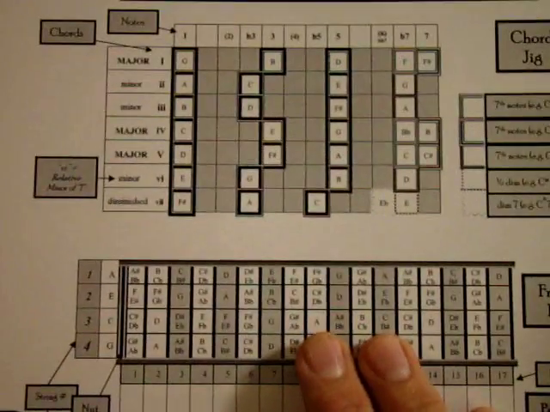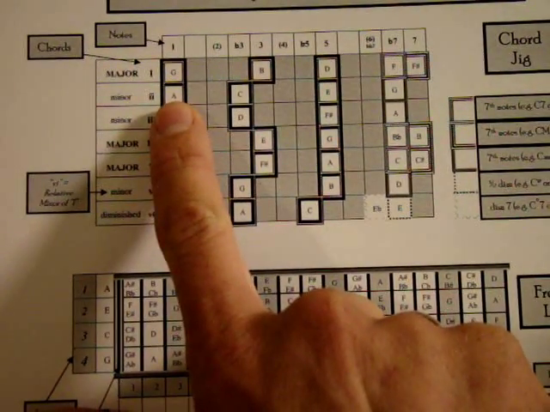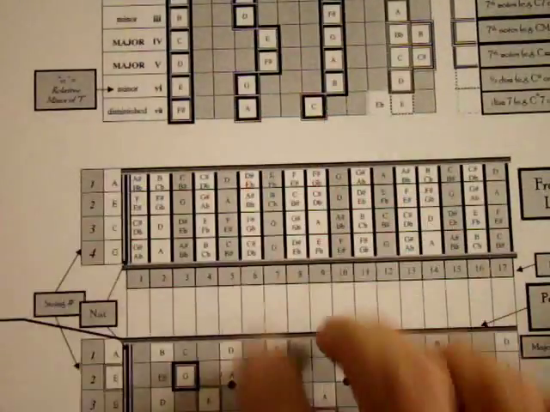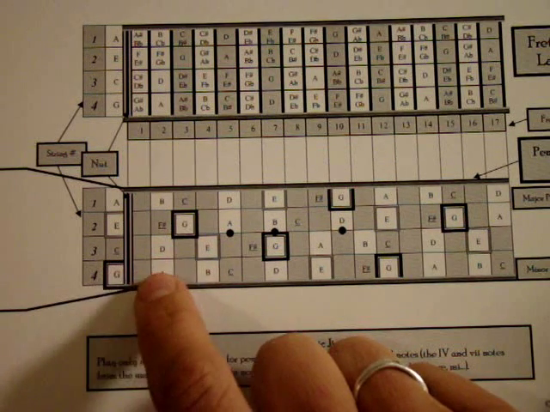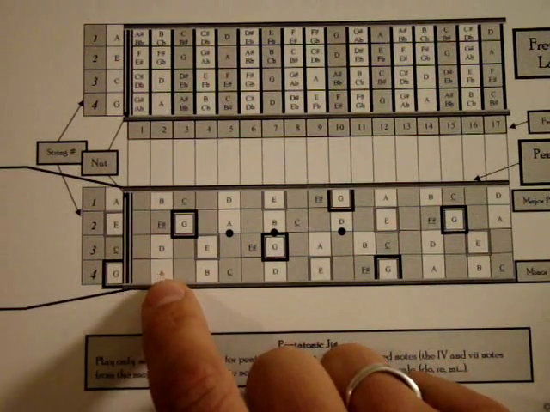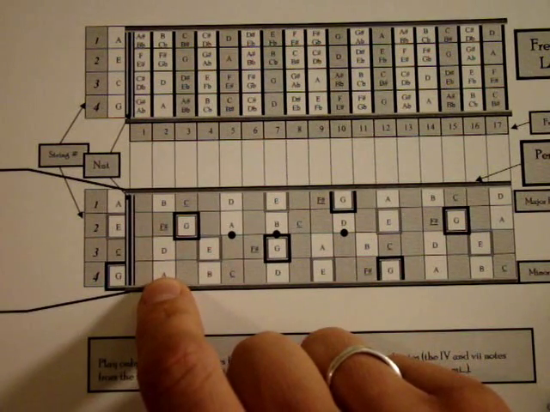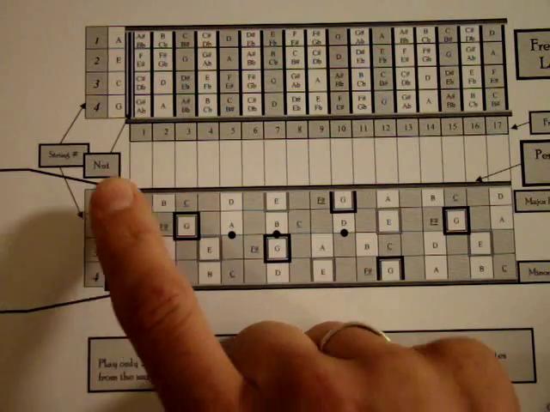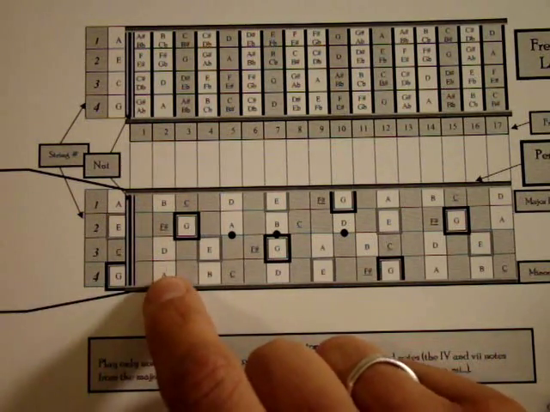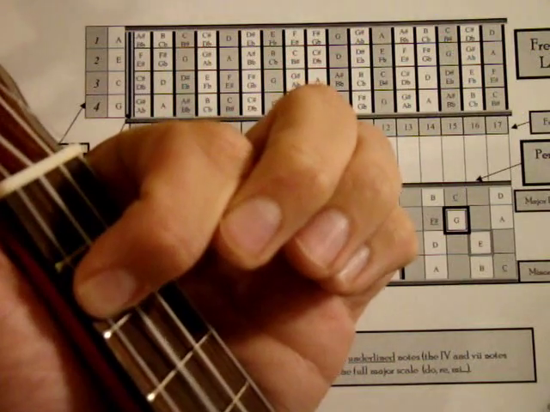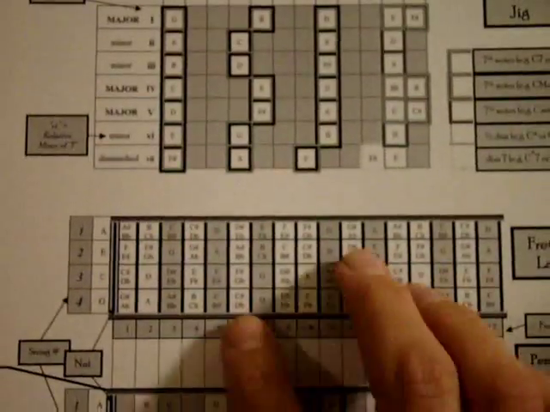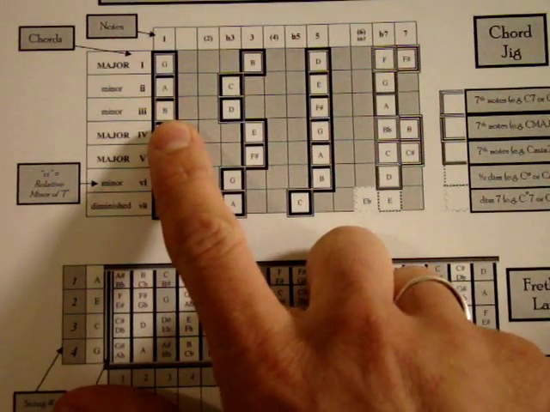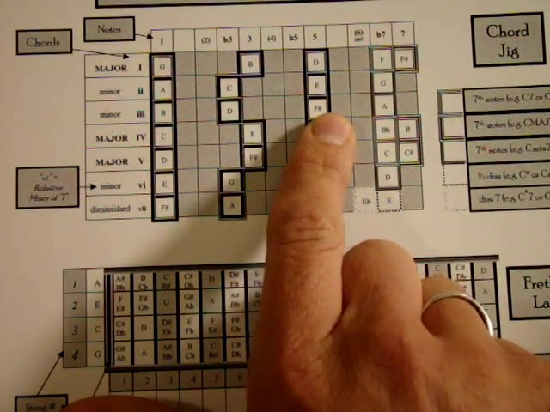Minors can be played on here just as easily. For an A minor, I just need an A, C, and an E. So an easy way to play an A minor is, I don't want the G here, but I can play the A. And then for A, C, E, I can just put an A on the 2nd fret of the 4th string, and then C, E, and A are all part of that A minor. So if I just put this one note down, A minor.